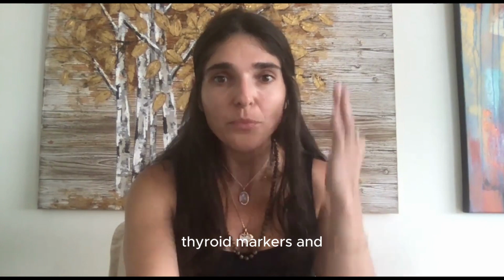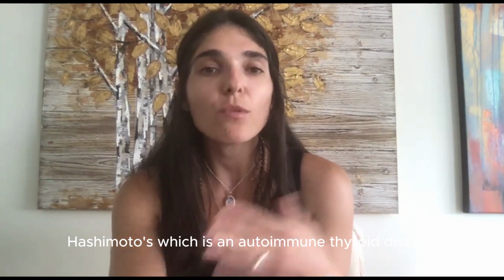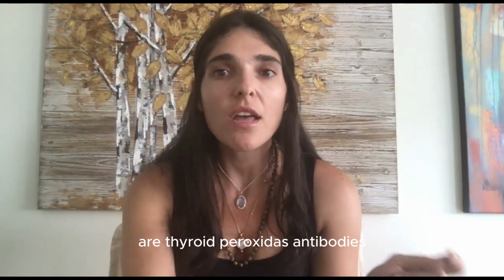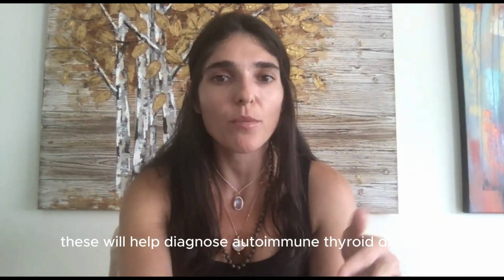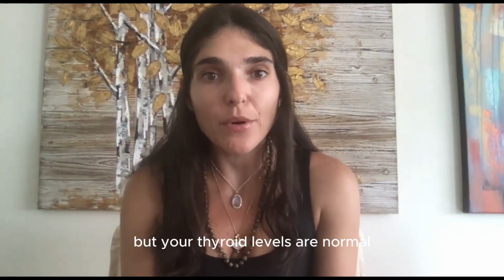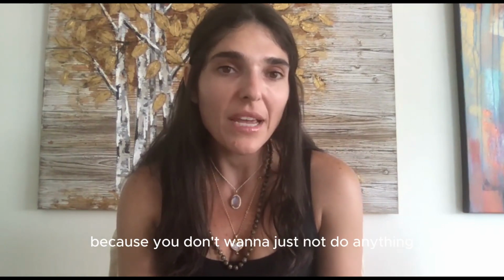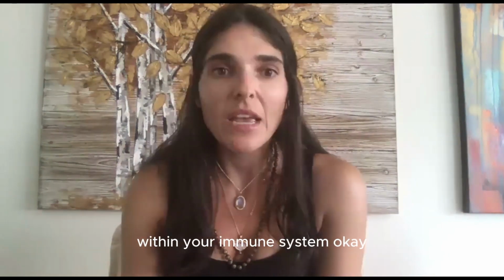So that's why you still want to look at your autoimmune thyroid markers. One of the most common causes of hypothyroidism is Hashimoto's, which is an autoimmune thyroid disease. So the two tests that you can ask your physician to run are thyroid peroxidase antibodies, better known as TPO, and thyroglobulin antibodies. And these will help diagnose autoimmune thyroid disorders. If those markers are elevated, but your thyroid levels are normal, ask your physician what they would recommend, because you don't want to just not do anything because there's something going on within your immune system. Okay.